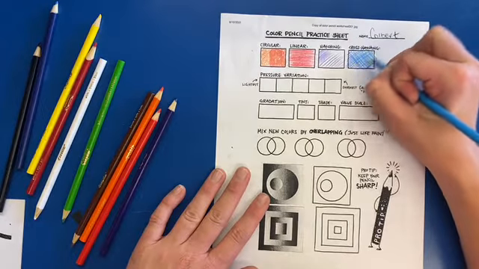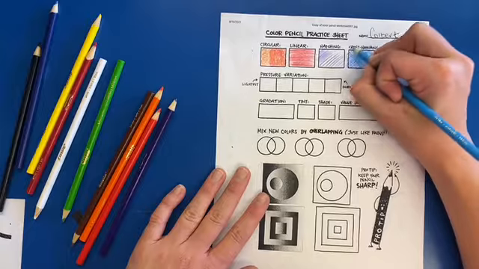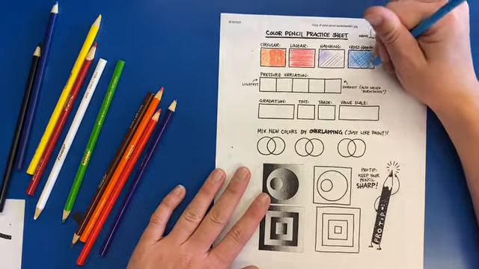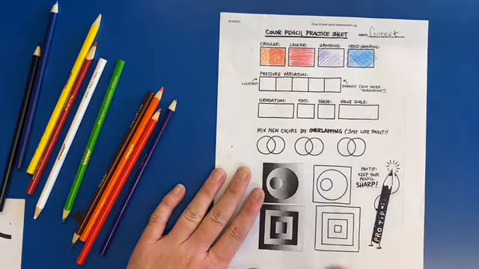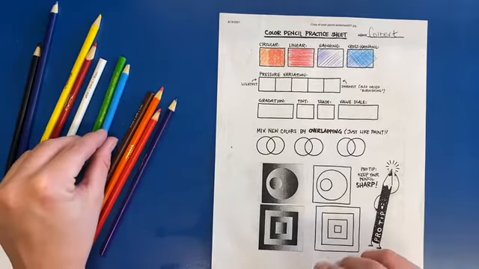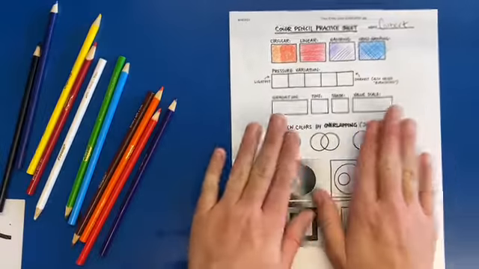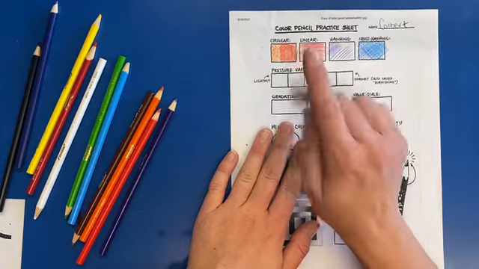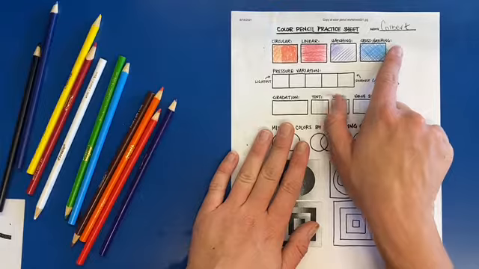You can even create blending again this way. So you can do multiple colors. And same for this. The closer your hatch marks are together, the darker the value will appear. The further apart they are, the lighter it will appear. All right, so those are 4 different ways you could blend or create lines using colored pencils.